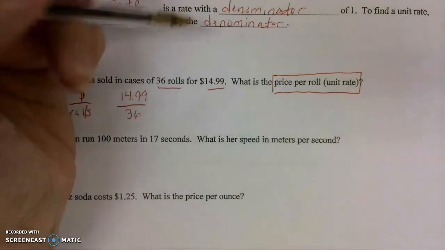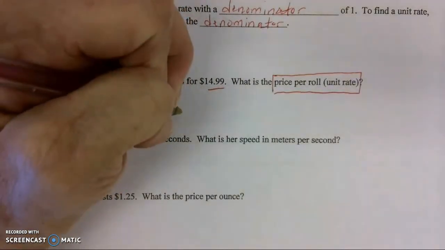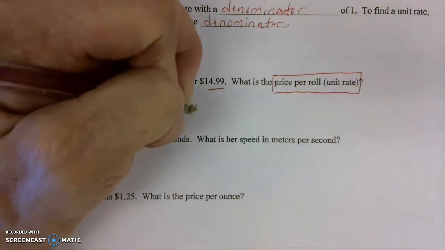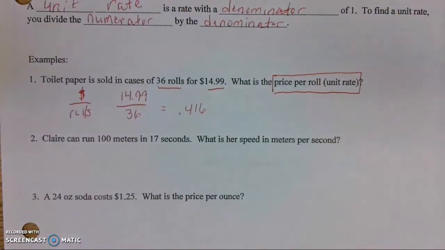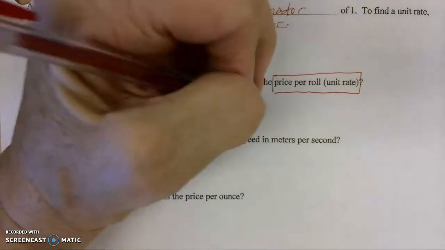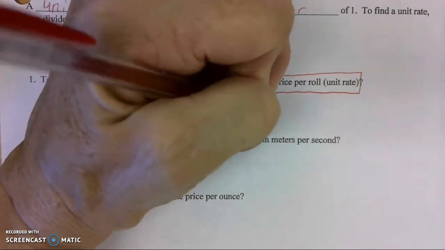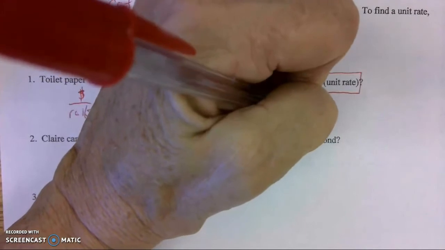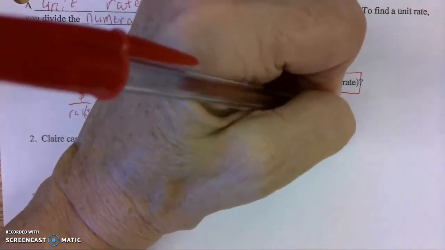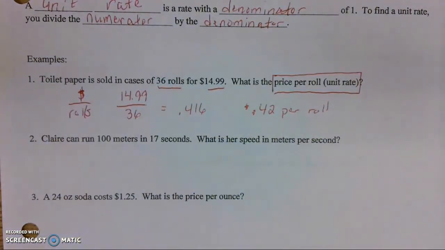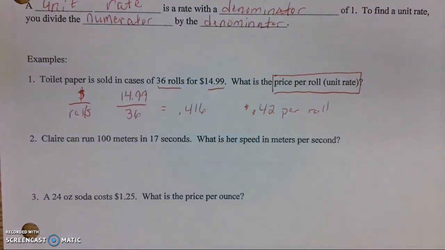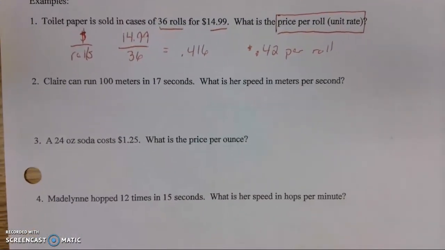So when I divide this, I'm going to get 0.416, and then I'm just going to round this to 42 cents per roll. That's my unit rate, 42 per 1. That's all unit rate is. It's finding per 1. So let's look at number 2.